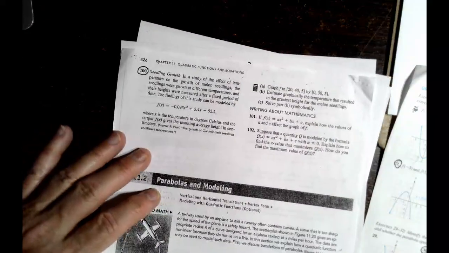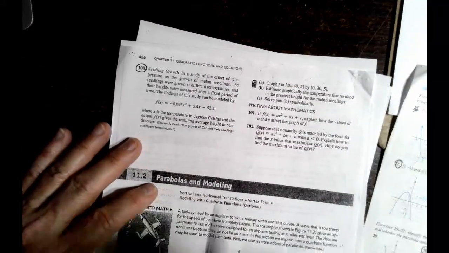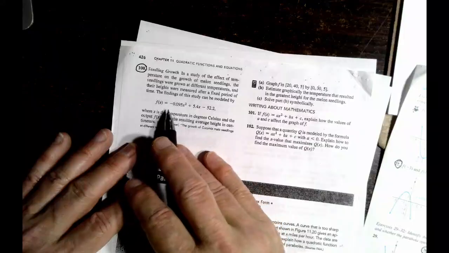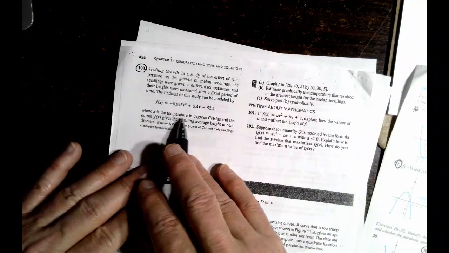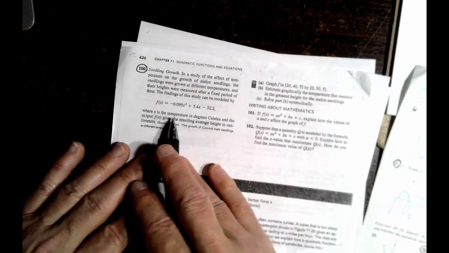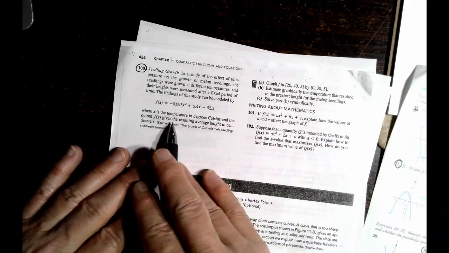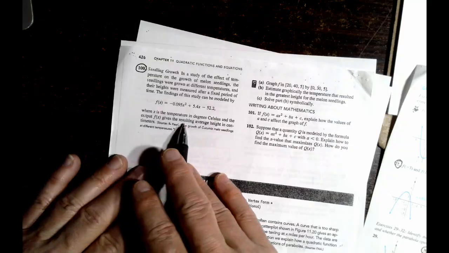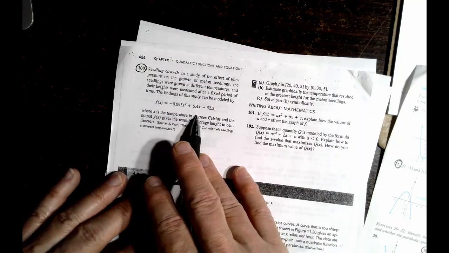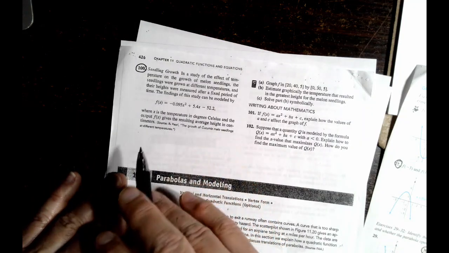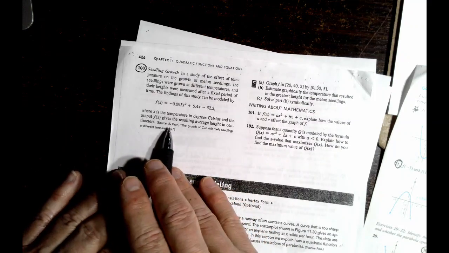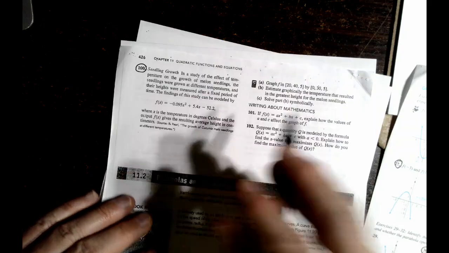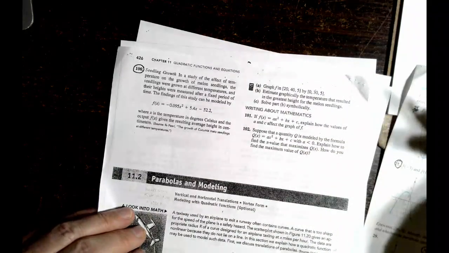100 shows a study of the effect of temperature on the growth of melon seeds, and they give you an equation here that tells you the height measured after a fixed period of time. x is the temperature, and f of x is the height of the growth of the melon seeds. All right, and they want to find the temperature that gives the maximum height.